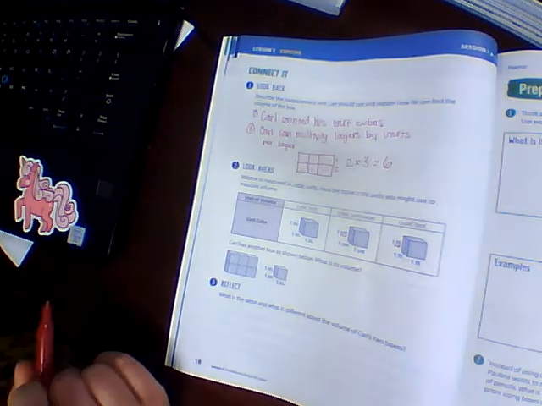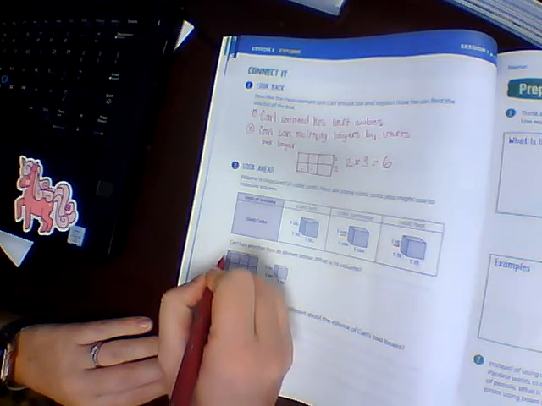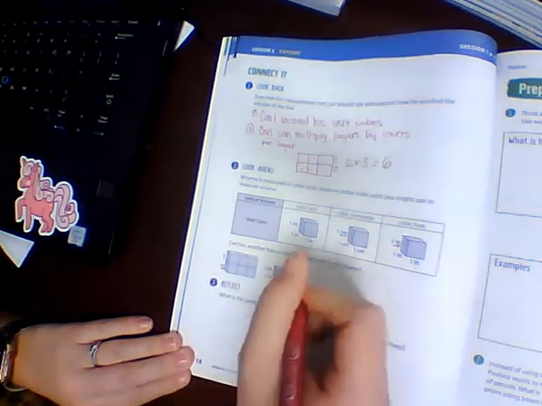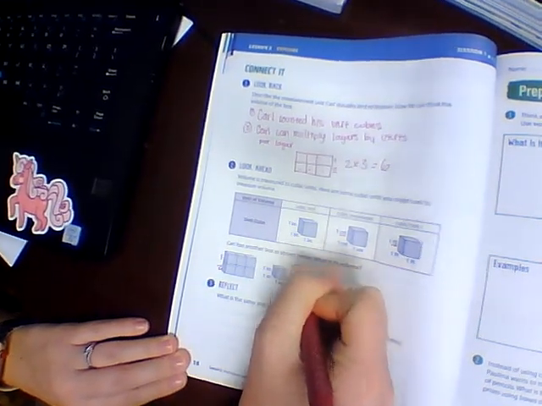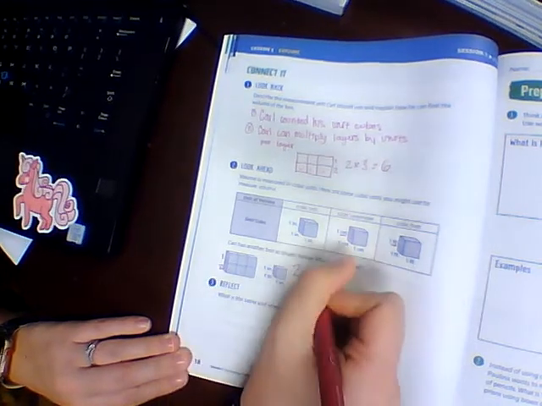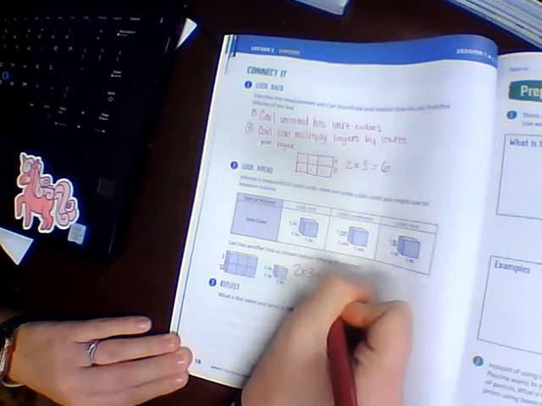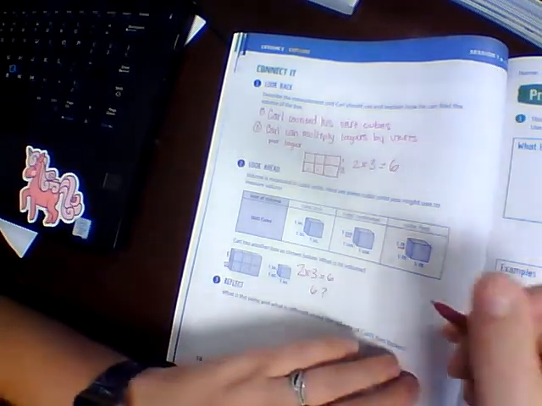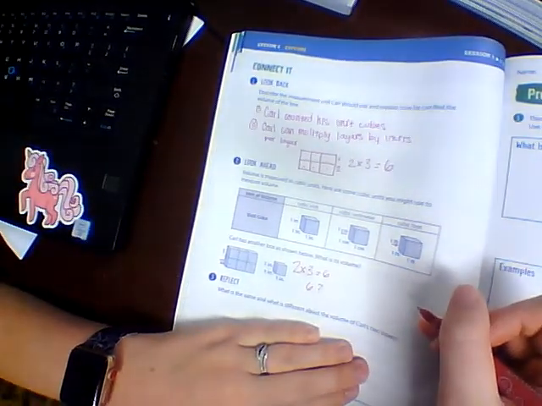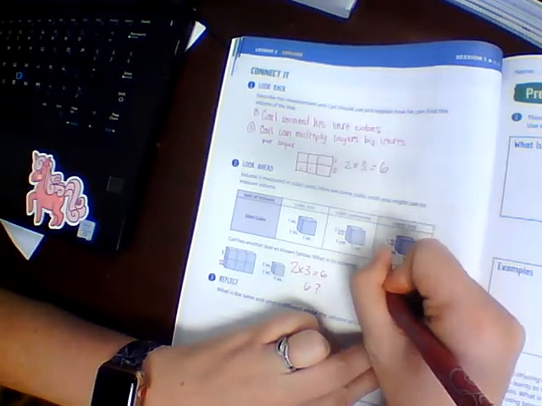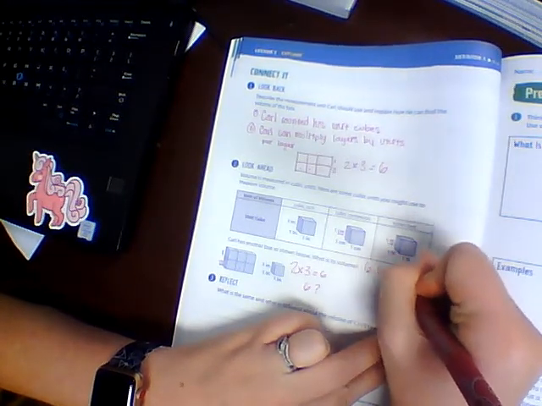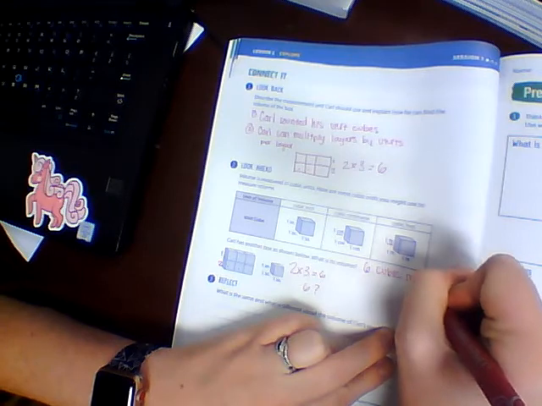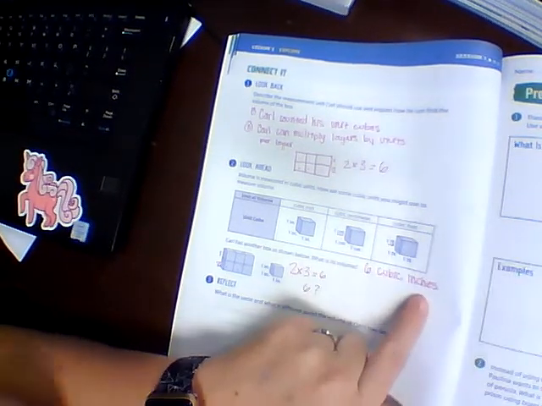This is kind of a tricky one. So let's count it. Let's do multiplication. We have 2 layers times how many per layer? 3 equals 6. But 6 what? 6 cubic inches. It's important that you put what measurement you're using.